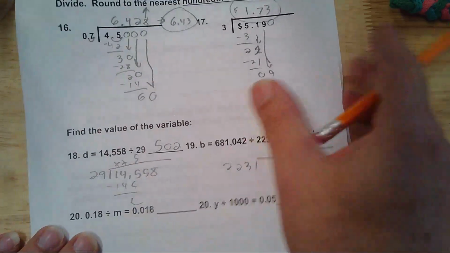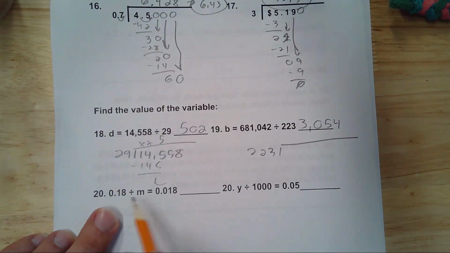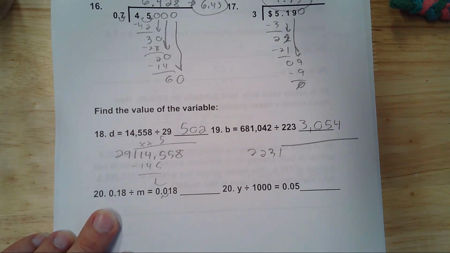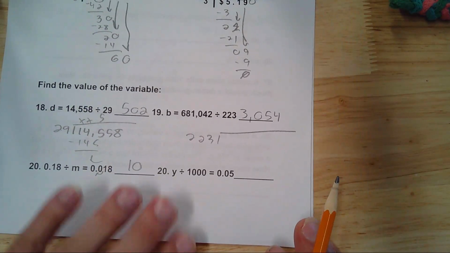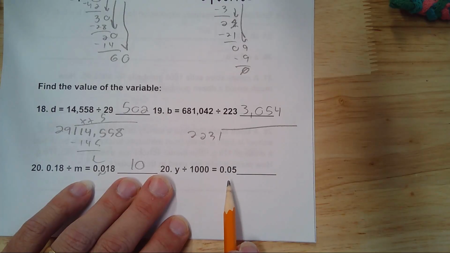Number 20, this is powers of 10 type stuff again here in a different form. This is where I started. I divided by something that moved my decimal one spot to the left. What do I divide by that makes my decimal move one spot to the left? I divided by 10. Because the decimal was here and it moved one spot to the left, I must have divided by 10 to move that decimal one spot to the left. Here I am now, I divided by 1,000, which meant the decimal moved 3 spots to the left.